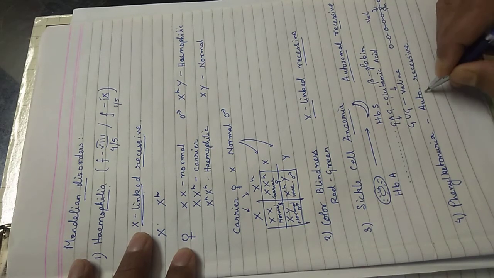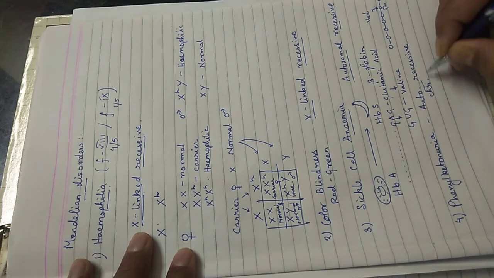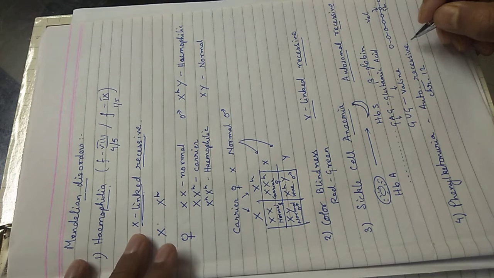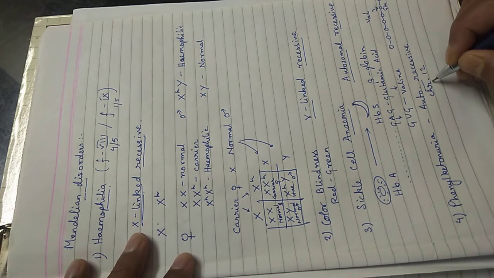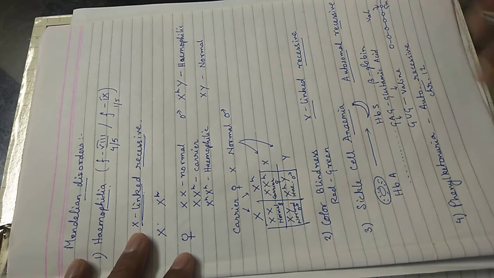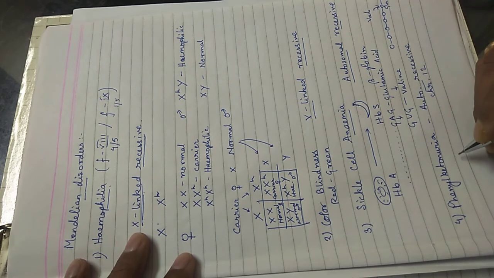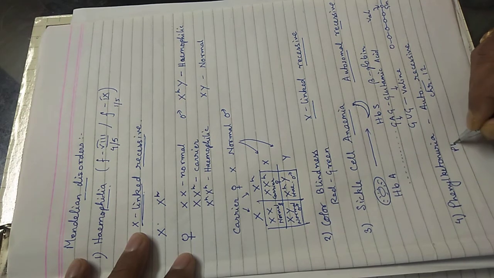It occurs due to a change in chromosome number 12. Now, what is that change? Due to a mutation in a particular gene in this chromosome, which codes for a protein called phenylalanine hydroxylase.